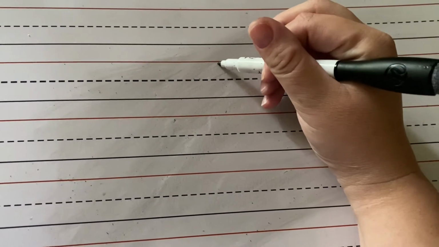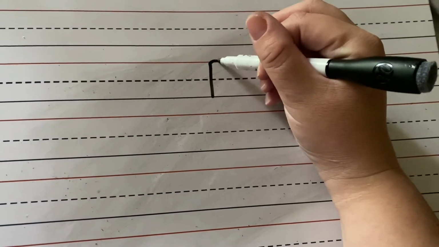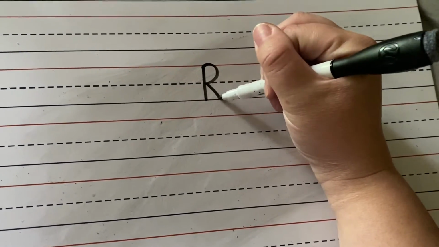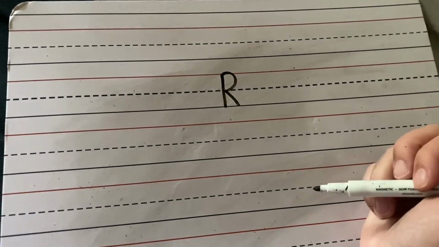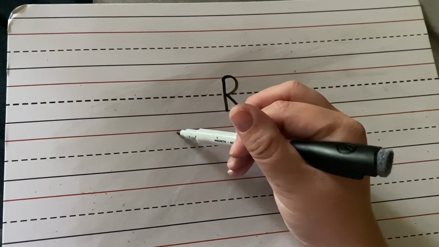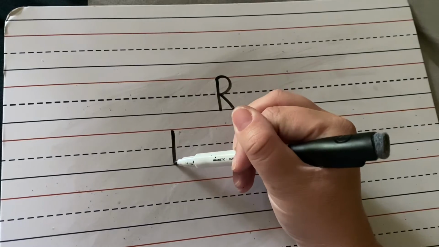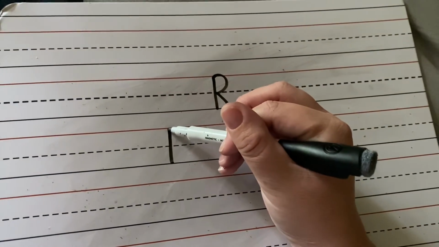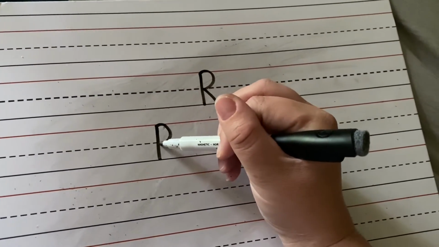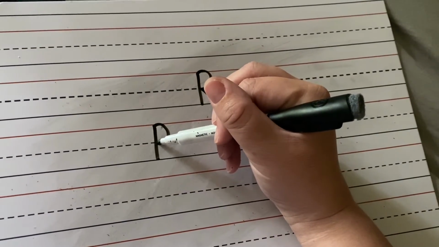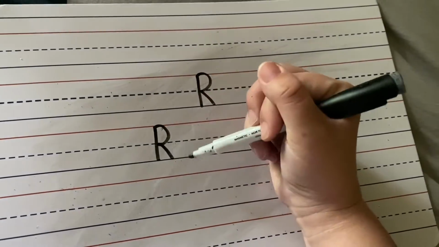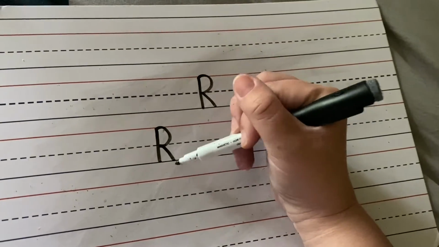Next up is the letter R. It's kind of like a P and a K came together. Let's try it out. Red line down to blue, red around to the dotted line like a P, and then dotted line down to the blue. Now you have a capital R.